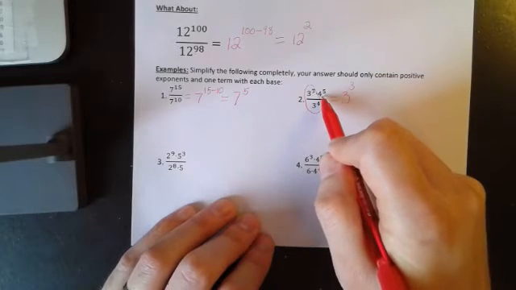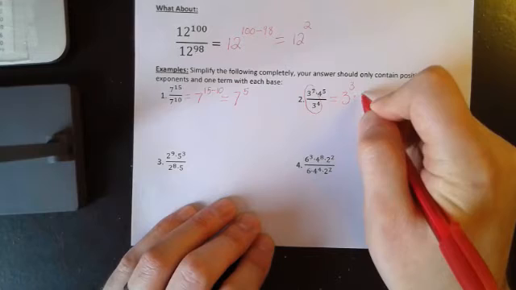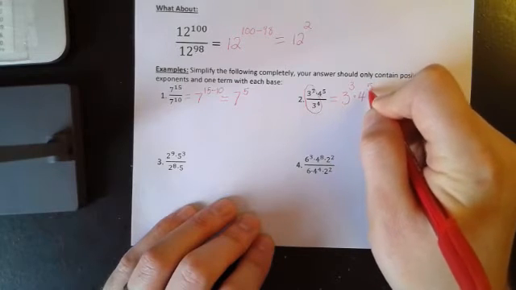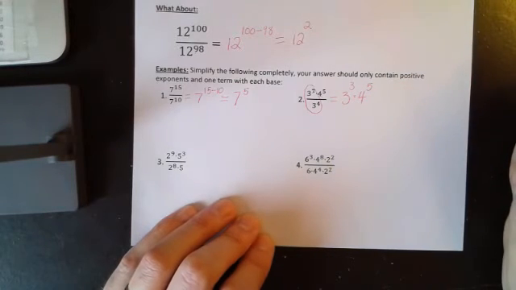And then because we only have one base 4 in my answer, I'm just going to have a 4 to the 5th. And that would be my final answer.